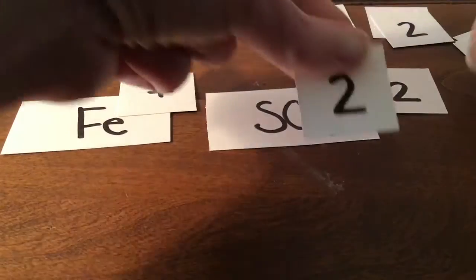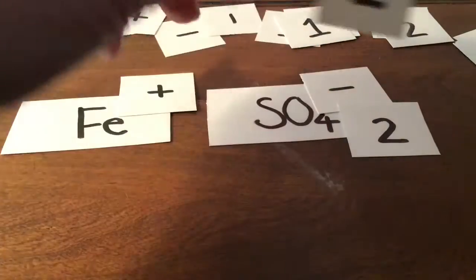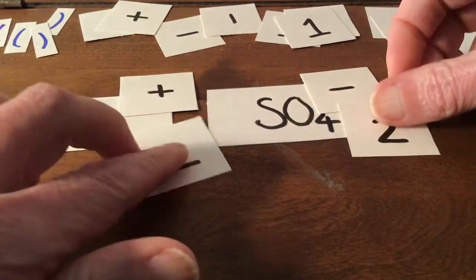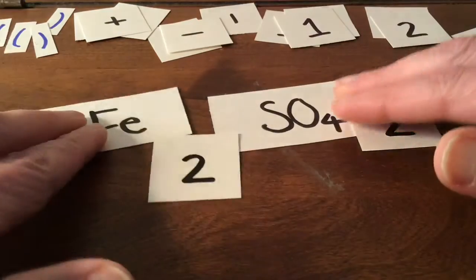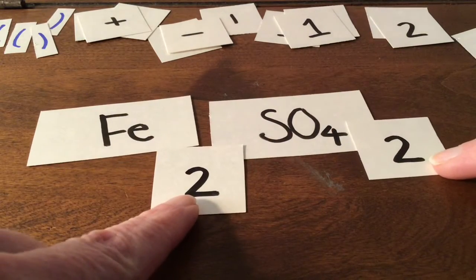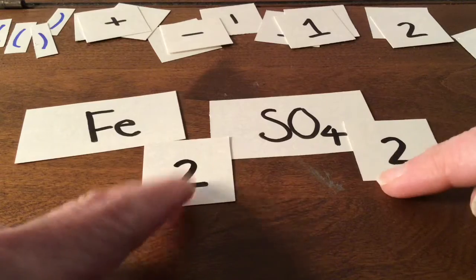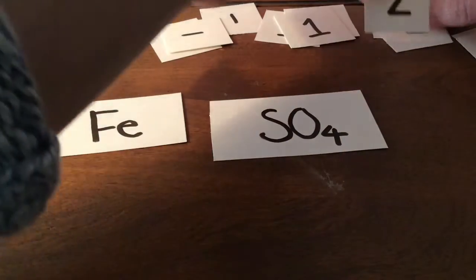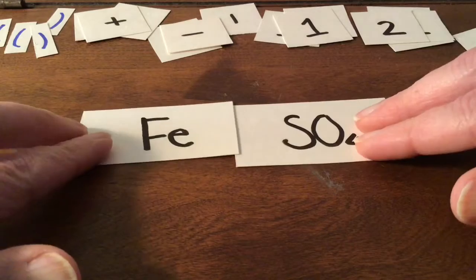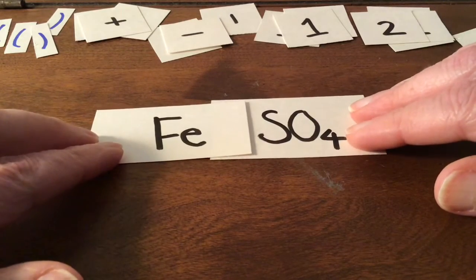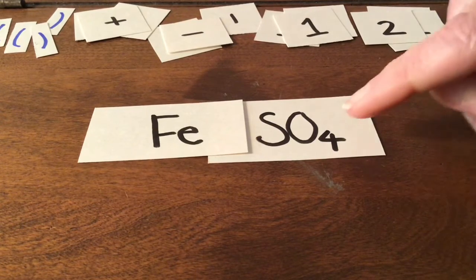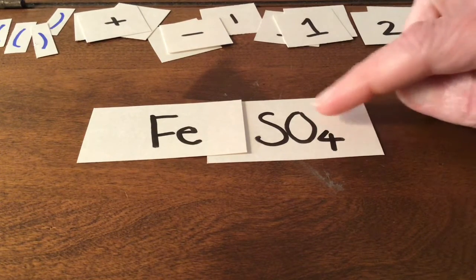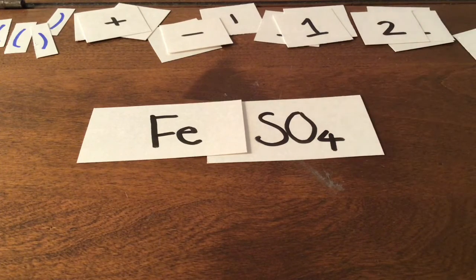So I take the charge from the one and I give it to the other, cross it once again, and then I have my formula. Add them up to 0. They end up with the same subscript. If both ions have the same subscript, then they can cancel out. And this is called the empirical formula. You reduce it to the simplest form. And this is FeSO4. So this 4 is counting how many oxygens, and it is part of the definition of the sulfate ion.